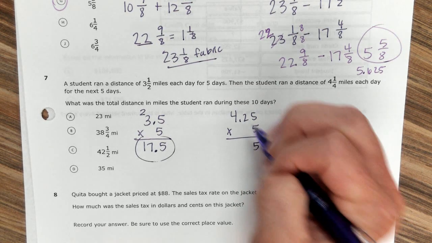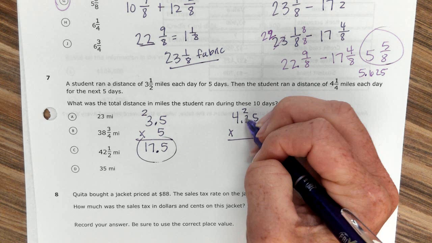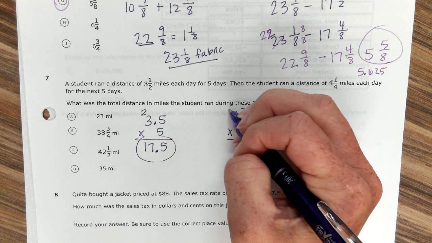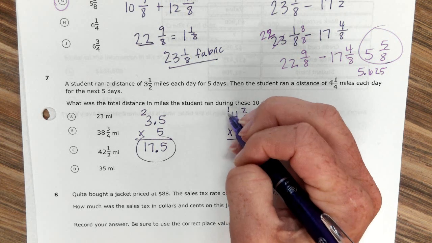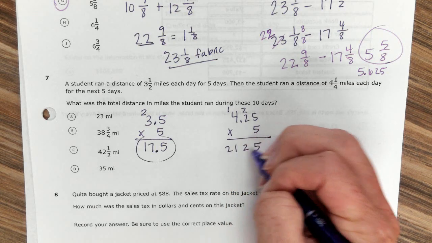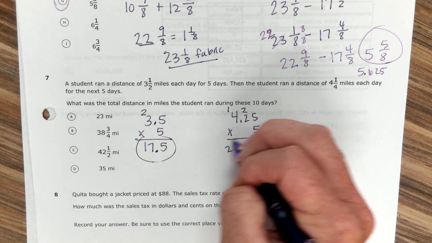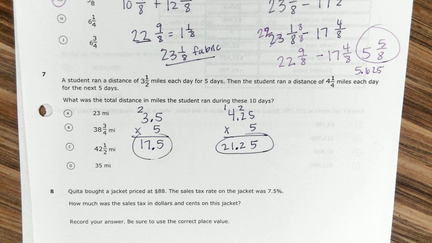5 times 5 is 25. 5 times 2 is 10, plus 2 is 12. 5 times 4 is 20, plus 1 is 21. 2 decimal places. What is the total distance?